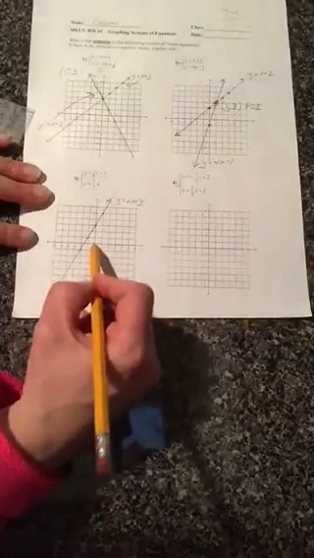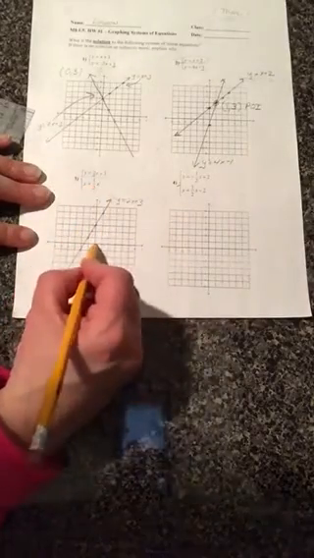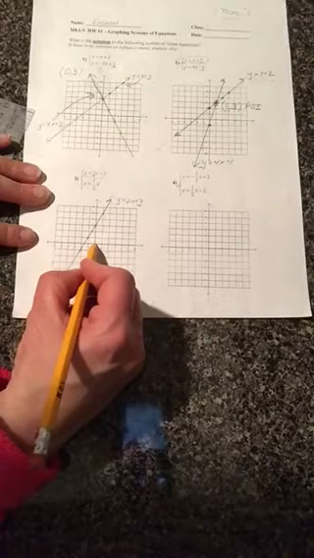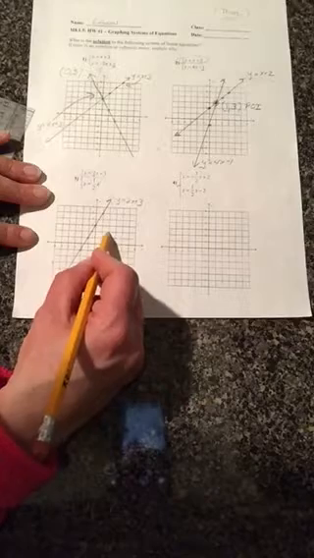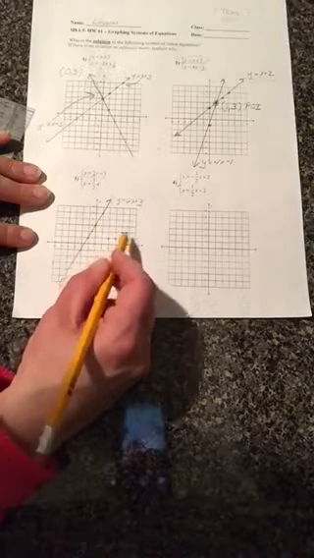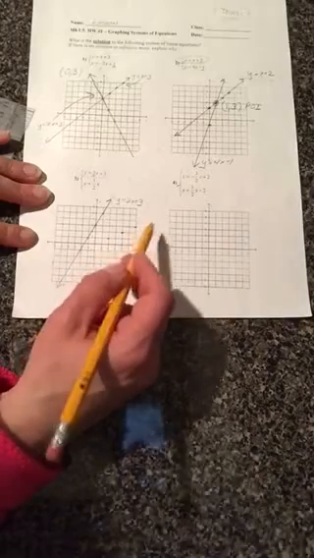Now I'm going to do the equation y equals 1/2 x. I'm going to start at 0, and I can go up 1 over 2. But as you notice, if I go up 1 over 2, I'm going to end up off the grid.